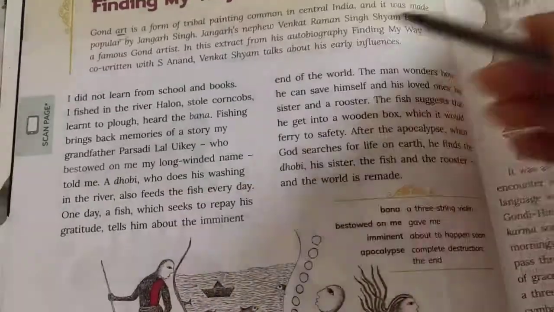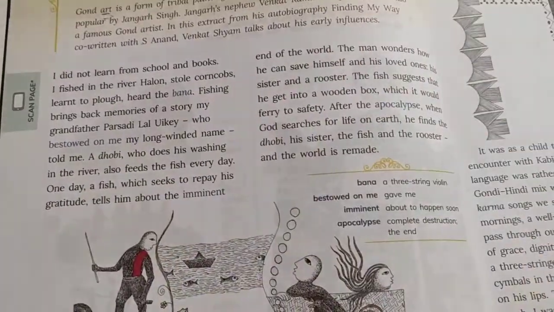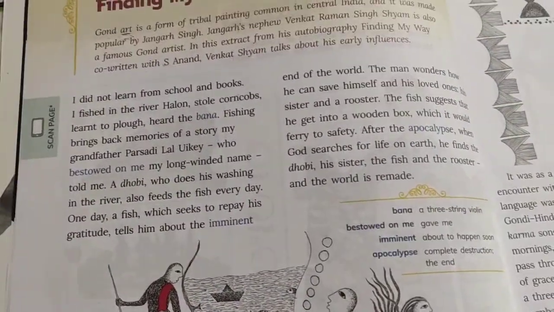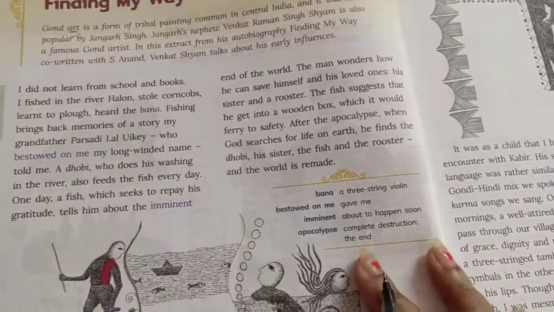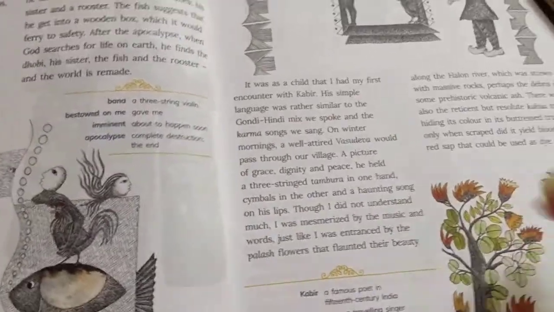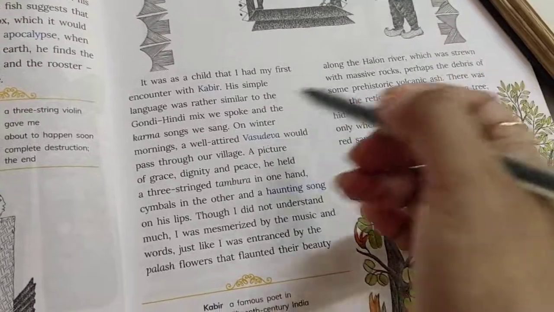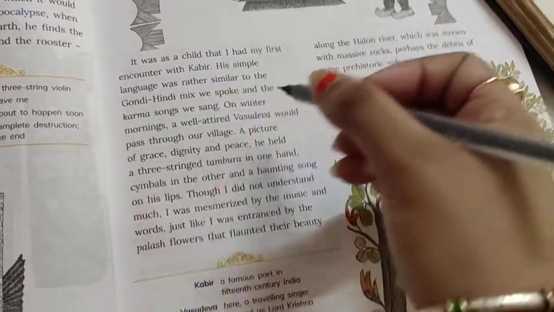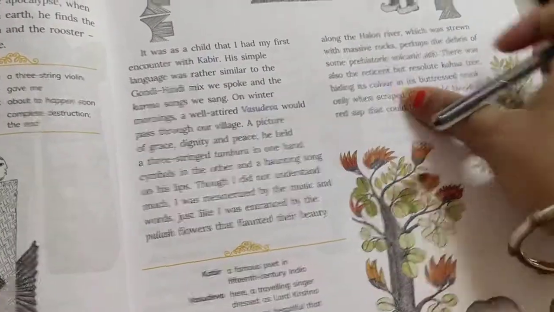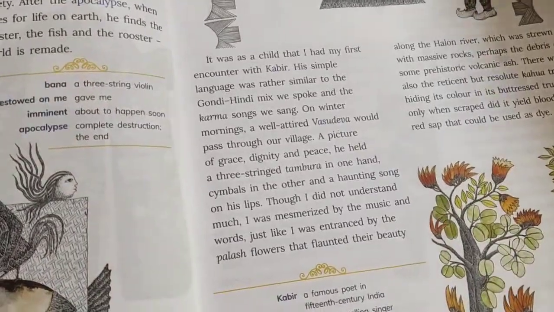And he fished in the river, and what he did in his childhood, how he came to this famous work. So it was inside the chapter. Please read this chapter again if you can't remember.